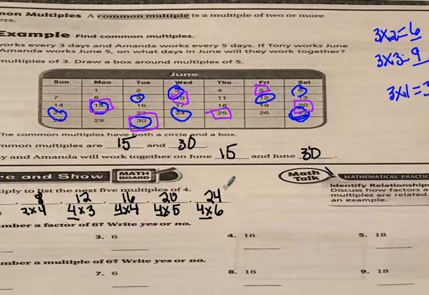Okay, let's go to the next part. Is the number a factor of 6? Write yes or no. So is 3 a factor of 6? So remember, can 3 times something get you to 6? Yes. So I'm going to put a yes there because 3 times 2 equals 6. So 3 is a factor. Remember, factor times factor equals your multiple. So yes. Is 6 a factor of 6? Yes. 6 times 1 equals 6.